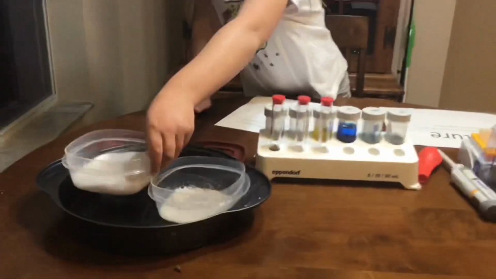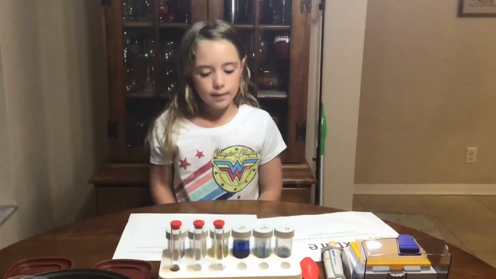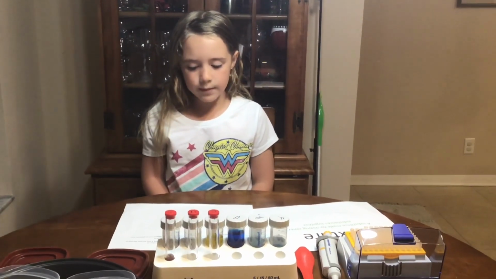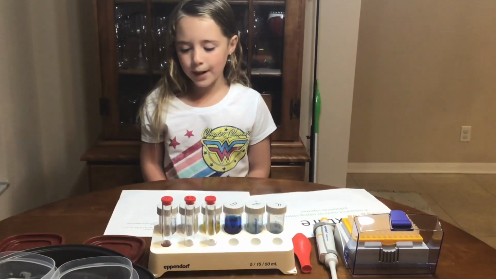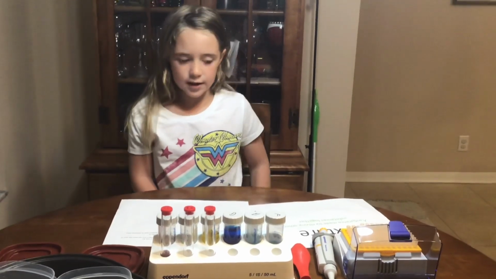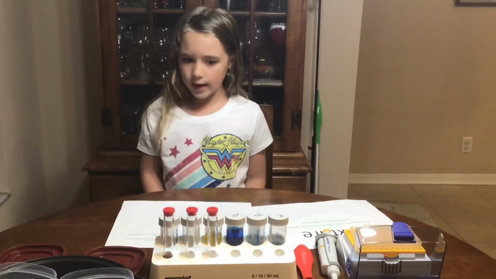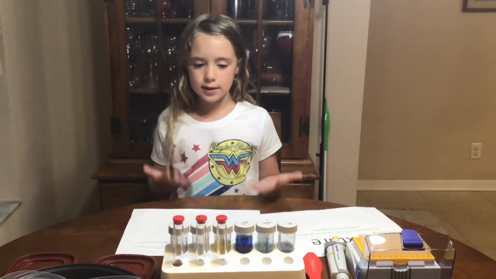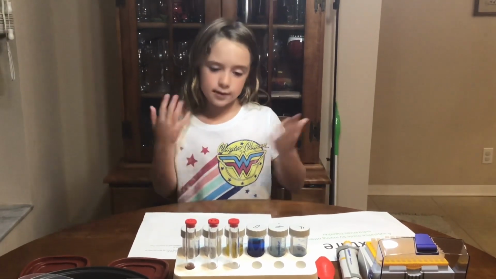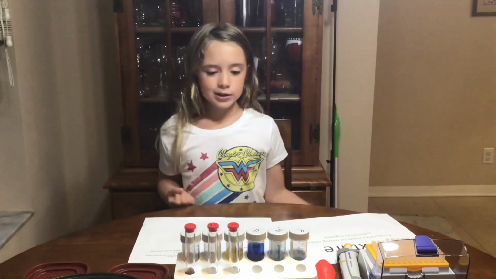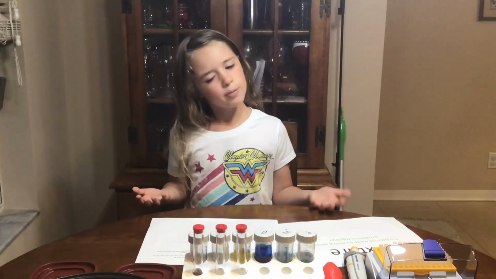I was right. Make a hypothesis of what will happen by creating a mixture by pipetting C into D. So I think that if I pour C into D or D into C, it will probably turn lighter, and I think it probably will turn brown.